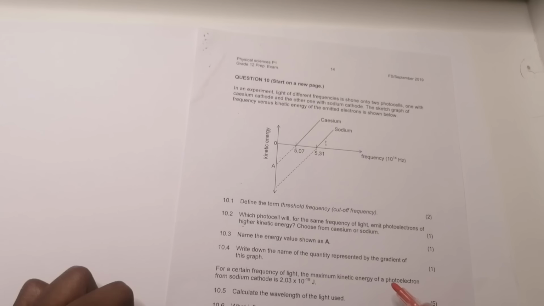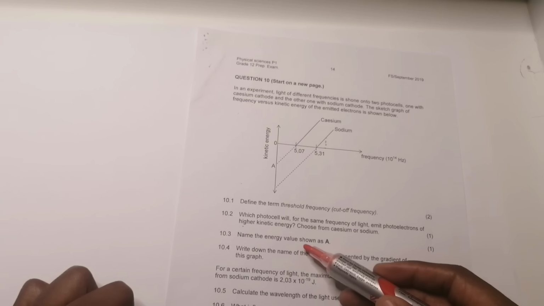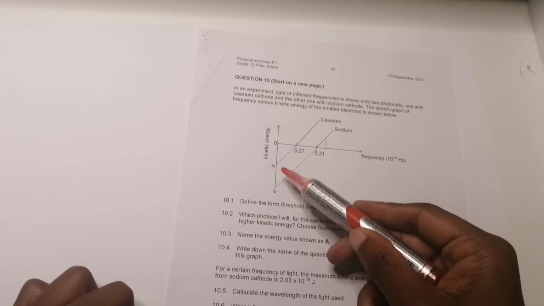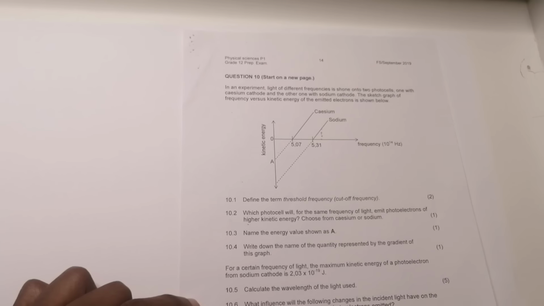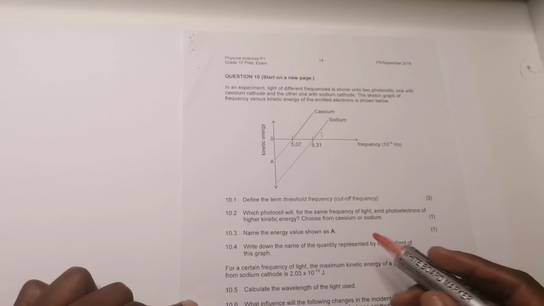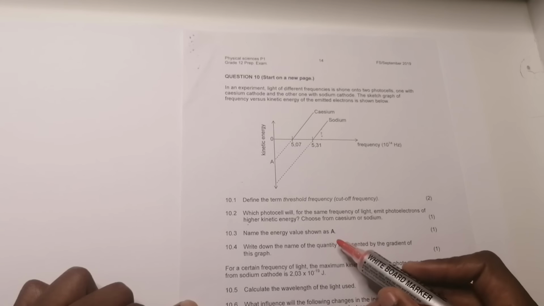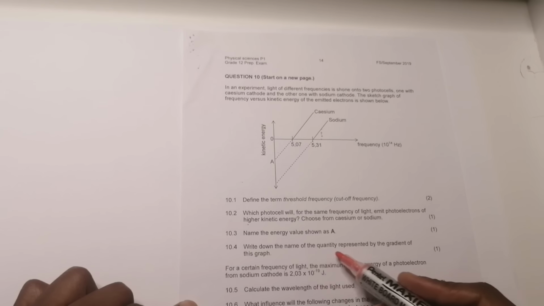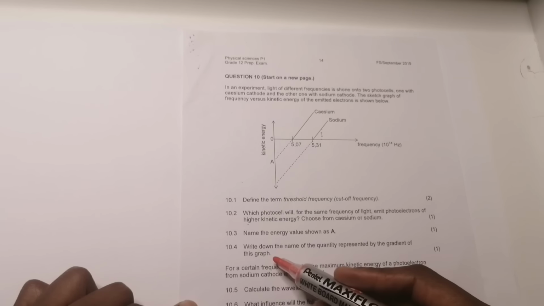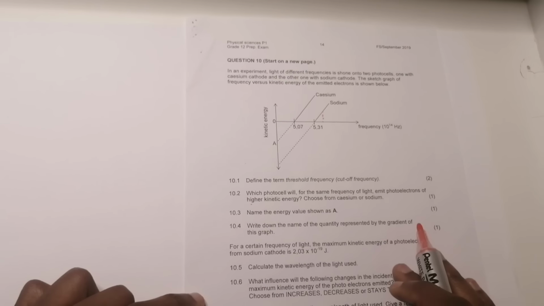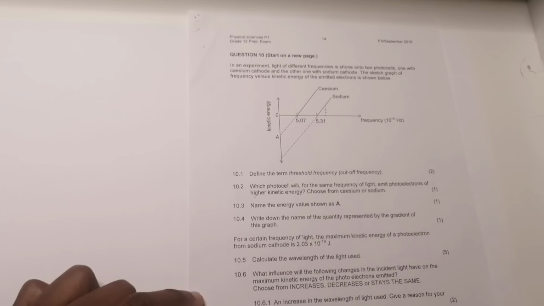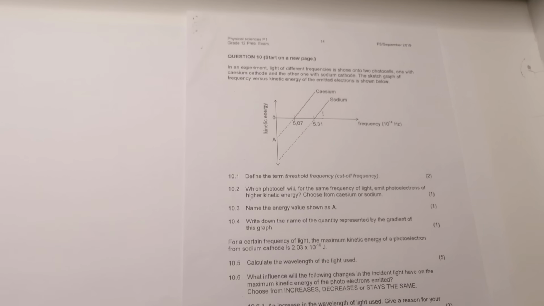They say name the energy value shown at A, which is that value there. You already know that should be the work function, isn't it? Then they say write down the name of the quantity represented by the gradient of this graph. You see, we've answered all of these questions already, ladies and gents. The gradient of the graph is Planck's constant. And then now we're going to get into the calculation part of it.